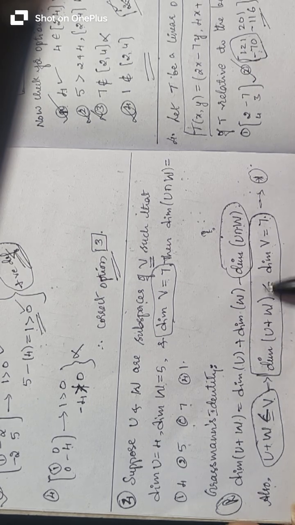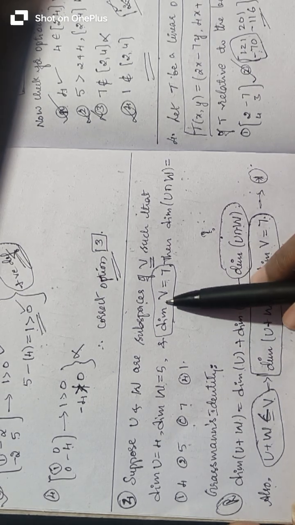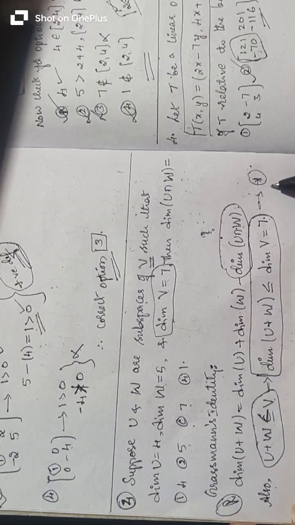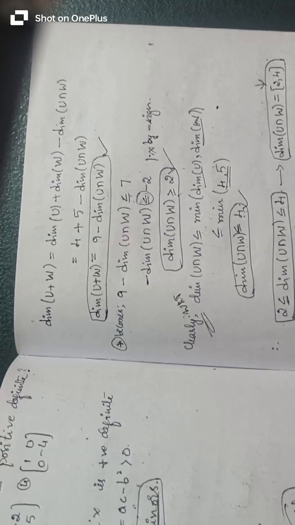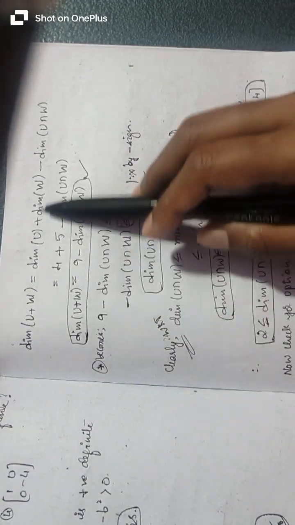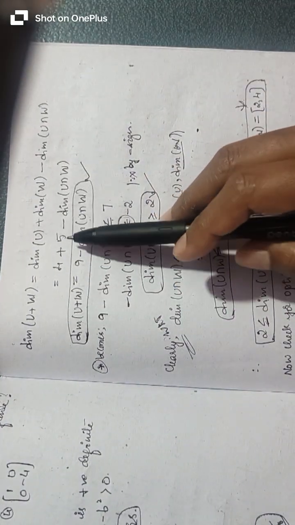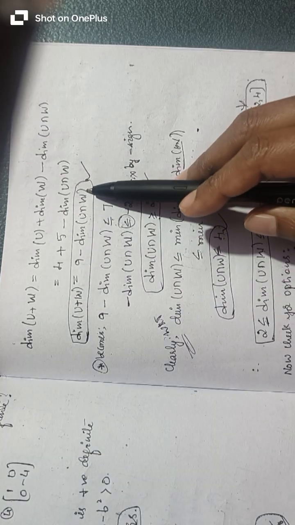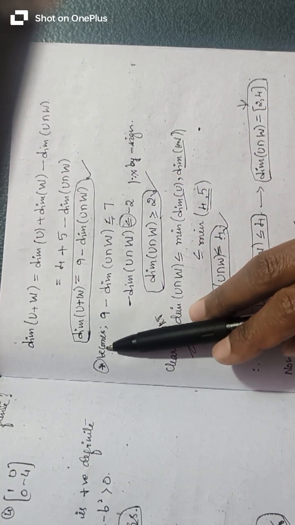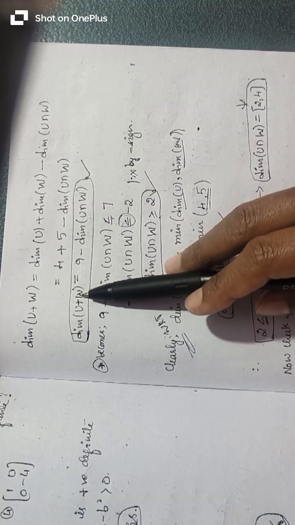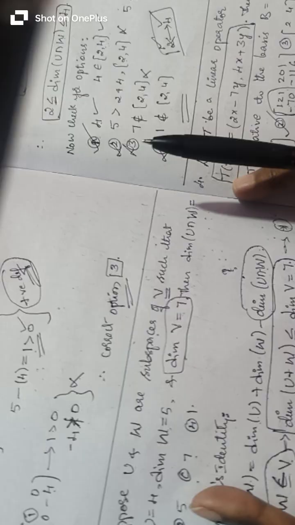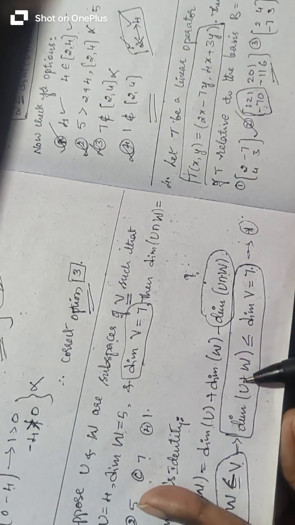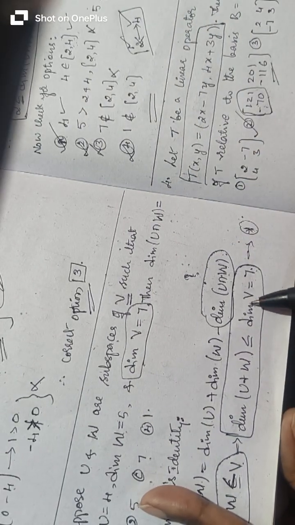Taking dimension on both sides, you will get that dimension of U plus W is less than or equal to dimension of V, which is 7. Call this star. Later we will be using this equation. Now again consider the formula and substitute the values. You will get this one relation. In star, substitute the value of dimension of U plus W. Do you recall this star equation? Dimension of U plus W is less than or equal to dimension of V, which is 7. So this is star.